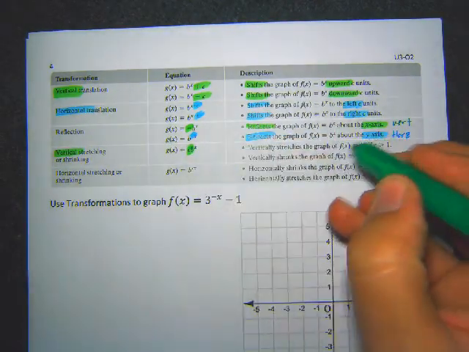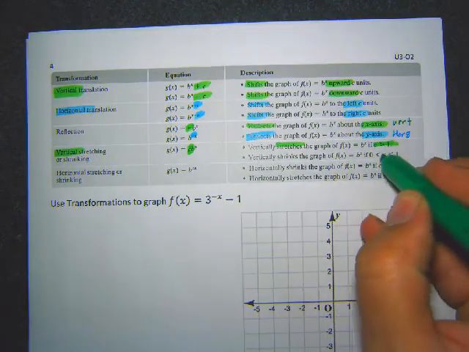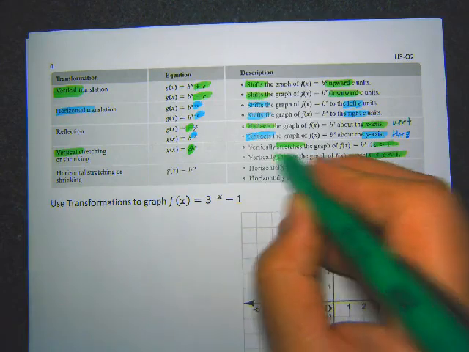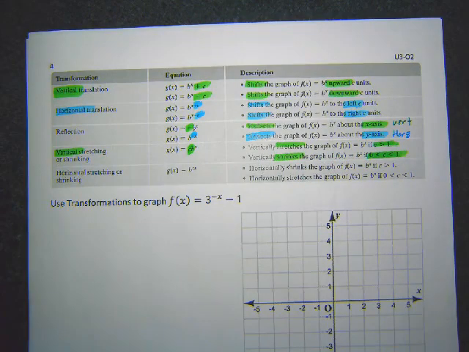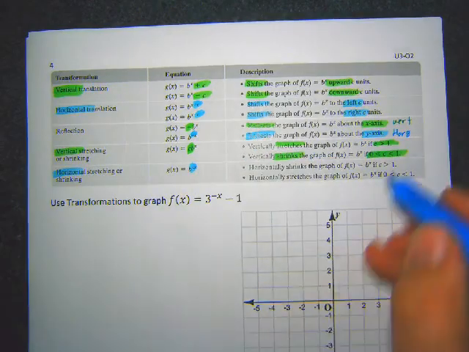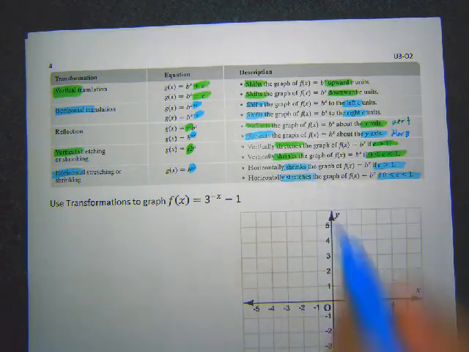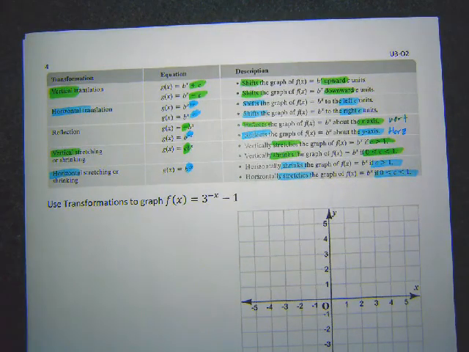So here we're multiplying by a big number, we'll actually stretch it, and multiplying by a number small, between 0 and 1, we'll shrink it. Horizontal is backwards, so horizontal we multiply inside, and a big number is actually going to shrink it, and a small number is actually going to stretch it. So those are the same transformations we've seen before. There's not really much different there.